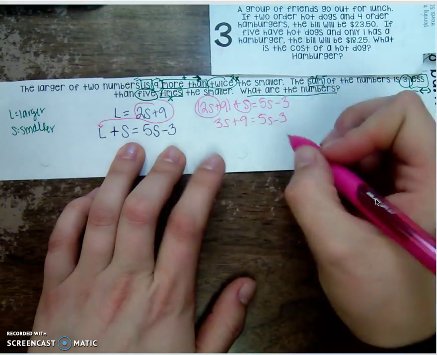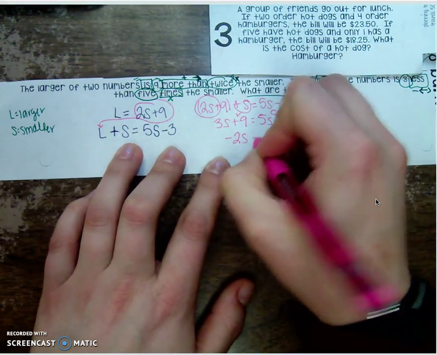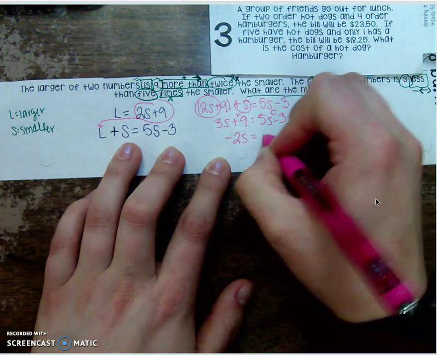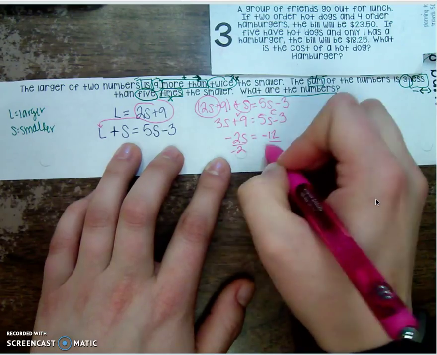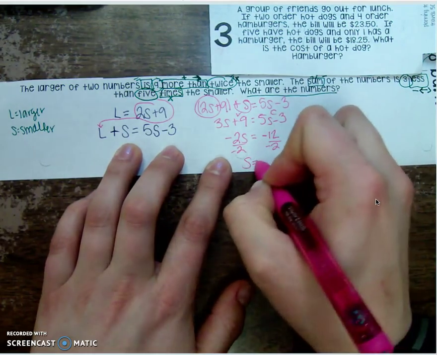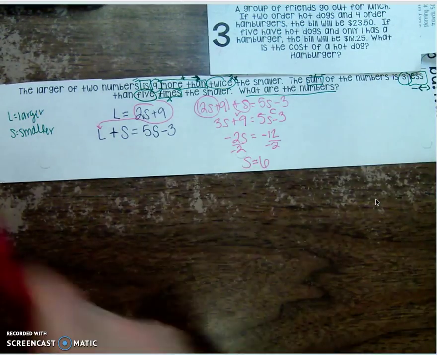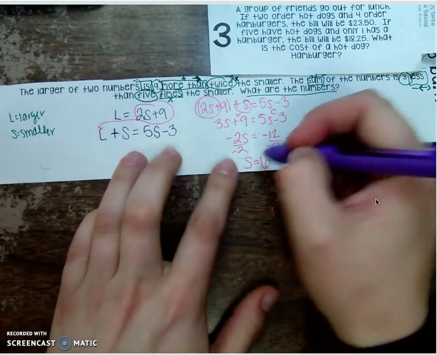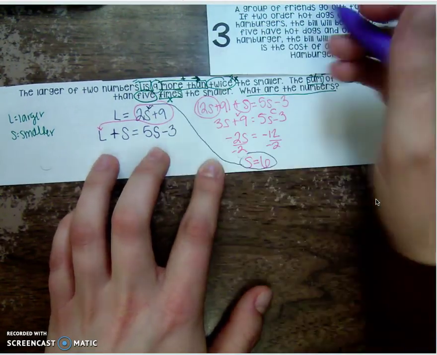I'm left with negative 2S equals negative 12. Divide both sides by negative 2. S is 6. And then you can go ahead and take that and plug it in to the top equation.